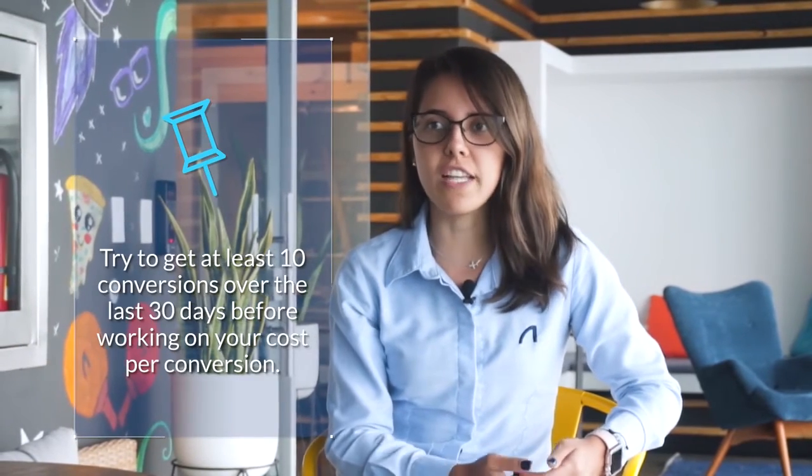At this point, you will either work to increase the conversions you already have, or work towards decreasing your cost per conversion. The more conversions you have, the easier it will be to decrease your cost per conversion. So try to get at least 10 conversions over the last 30 days before working on your cost per conversion. Identify the stage you are on based on your performance analysis, and then proceed to the last stage of the optimization, which is executing changes.